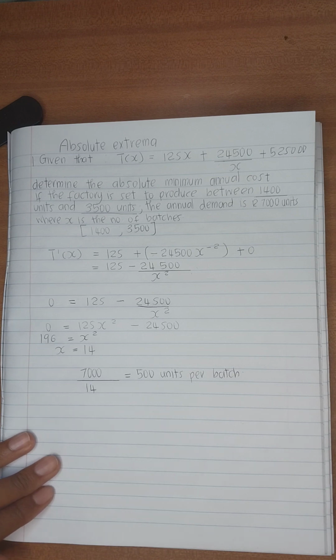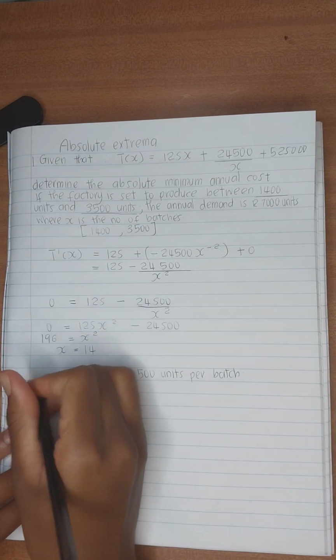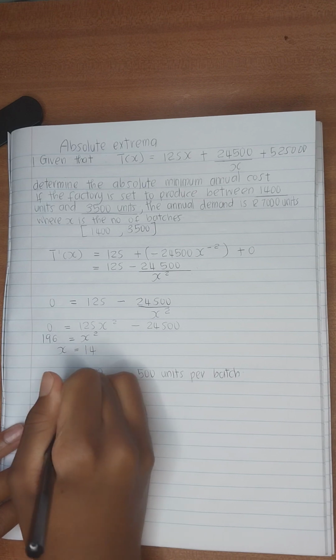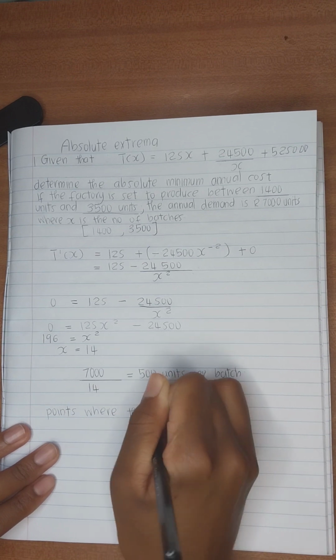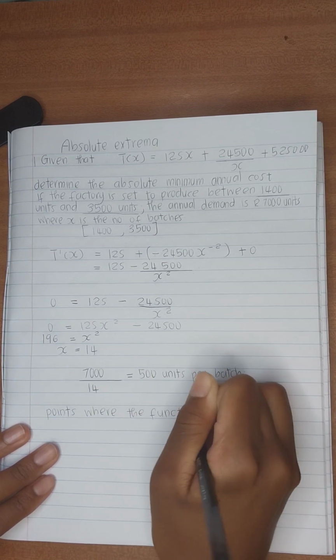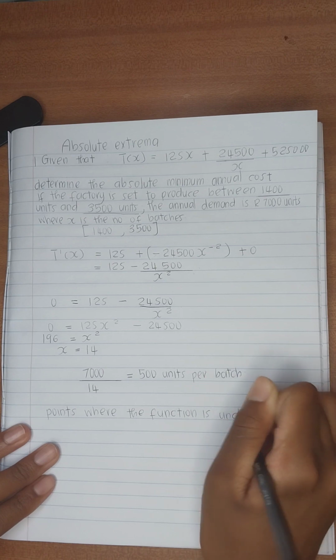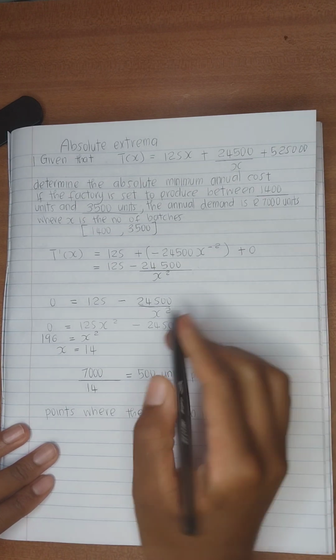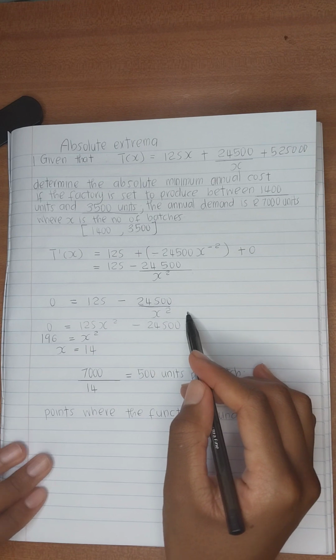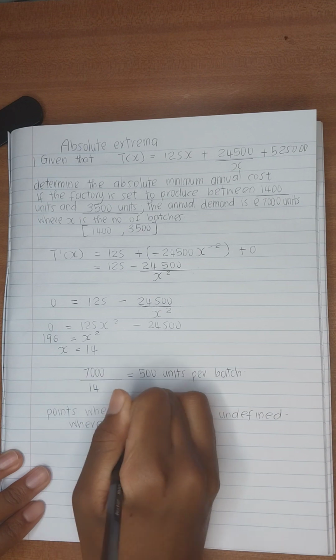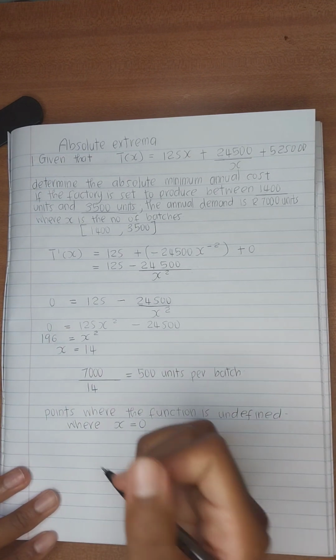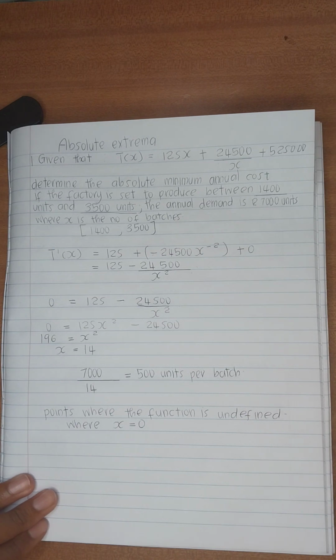So there is a point where the function is undefined, and that is when you have x as 0. So the points where the function is undefined, if you put 0 here, you will have an undefined function. So x is equal to 0, the function is undefined.